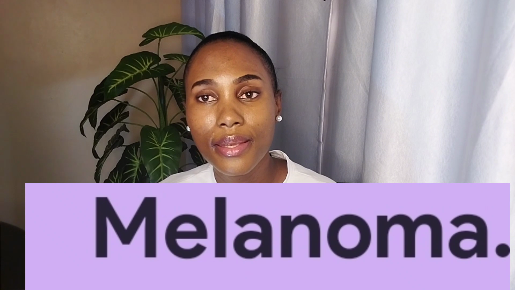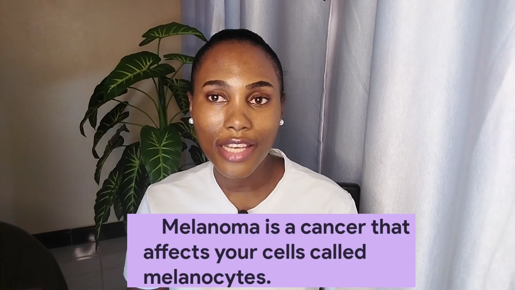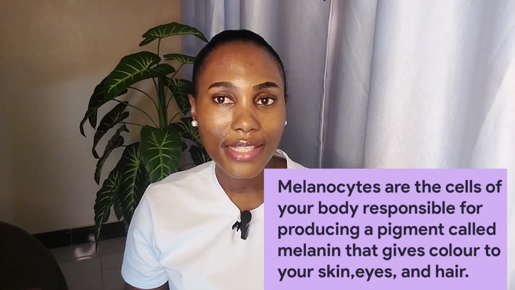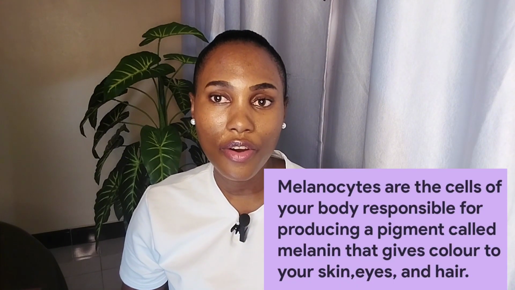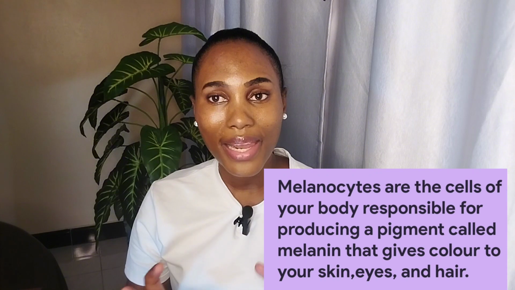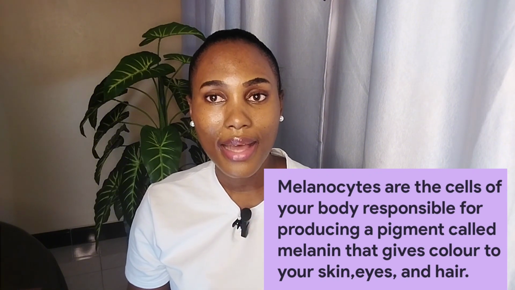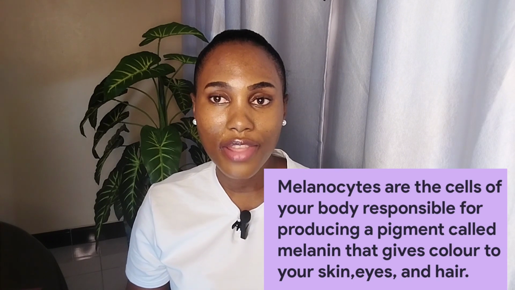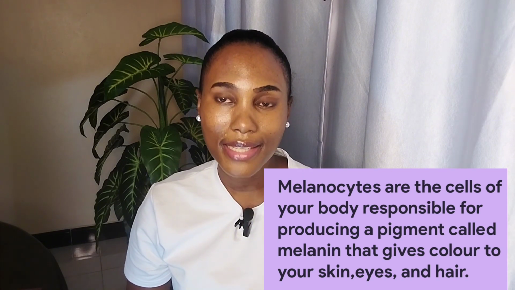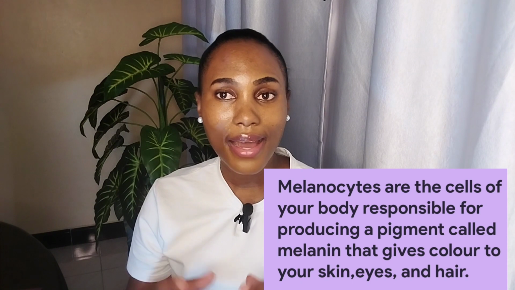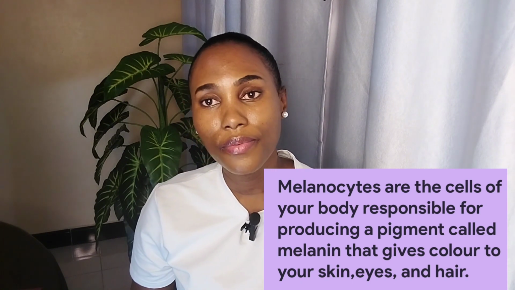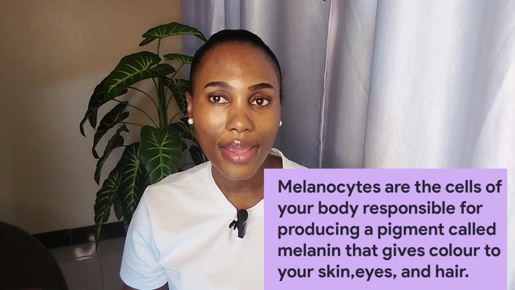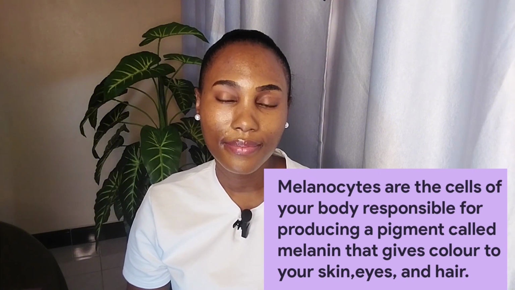Melanoma is a cancer of the cells of your body called melanocytes. Melanocytes are responsible for the production of melanin. Melanin is a pigment, a substance, a chemical that is responsible for the color of your skin, eyes, and hair. The higher the concentrations of melanin produced by your melanocytes, the darker your hair, your eyes, and skin.